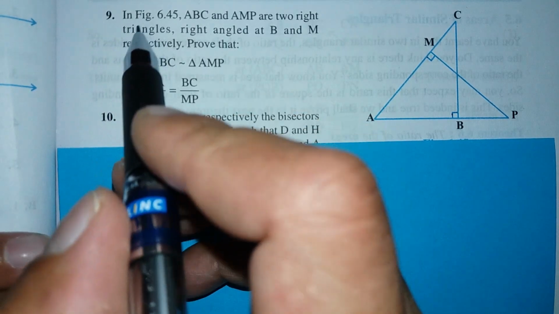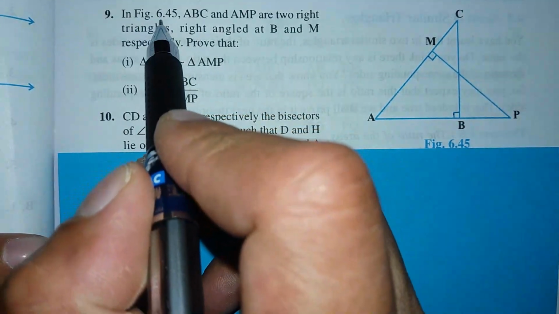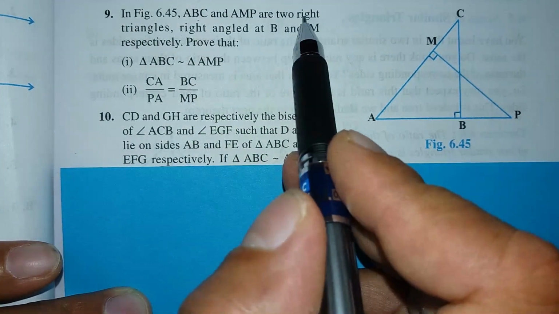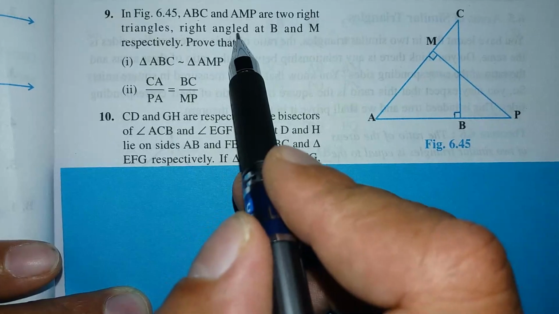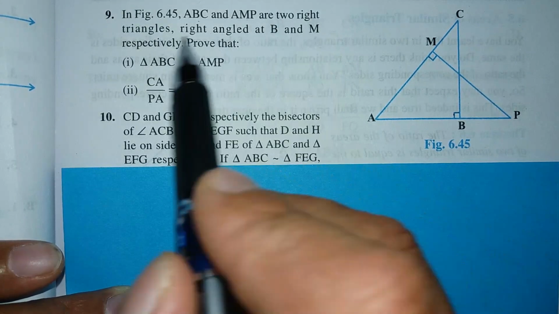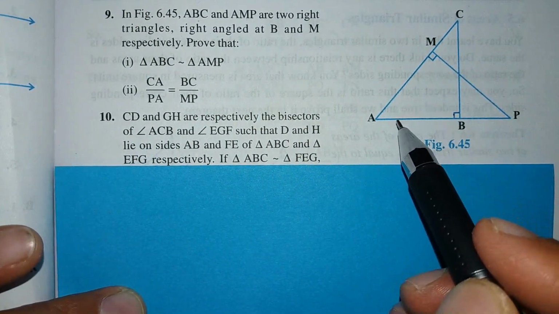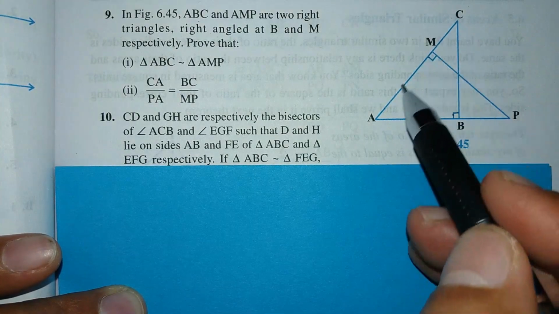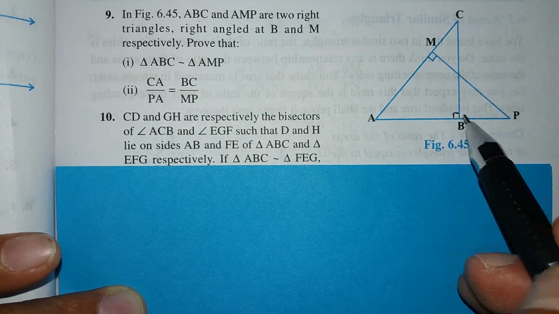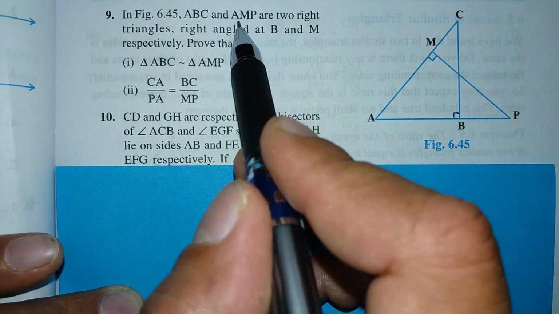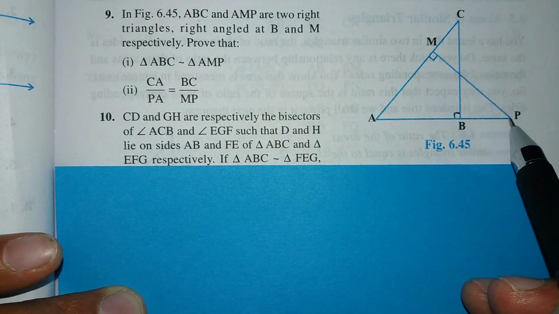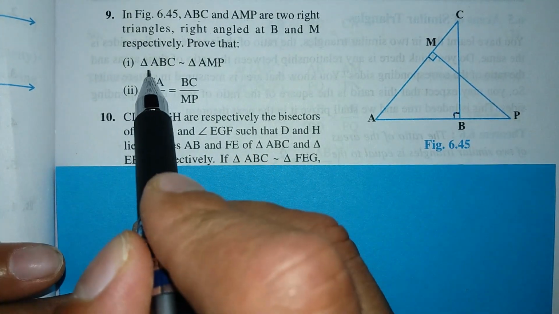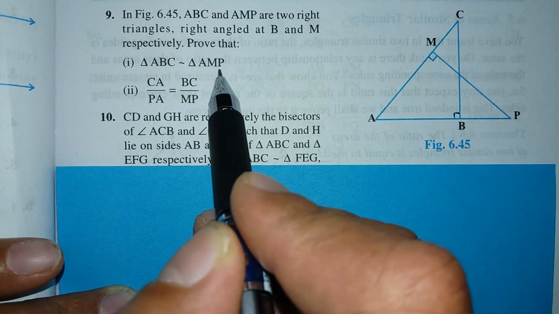Let's see question number 9. In figure 6.45, ABC and AMP are two right triangles, right angled at B and M respectively. So we have two right triangles here. Triangle ABC, this triangle, right angle at B, 90 degree here, and triangle AMP, this triangle, right angle at M. Now we have to prove that triangle ABC is similar to triangle AMP.